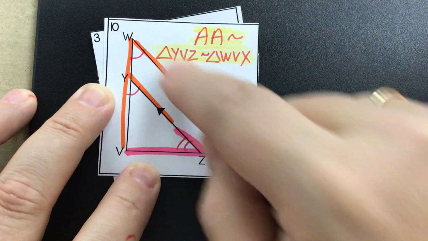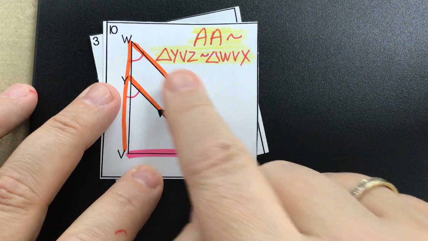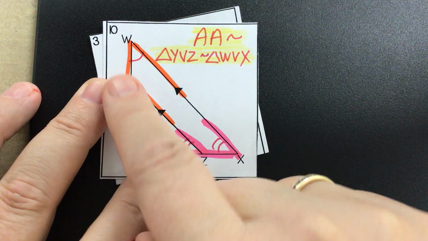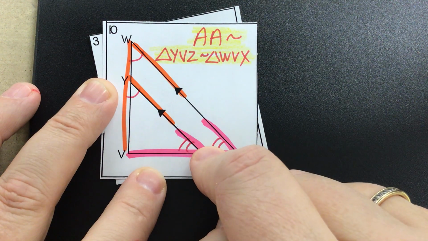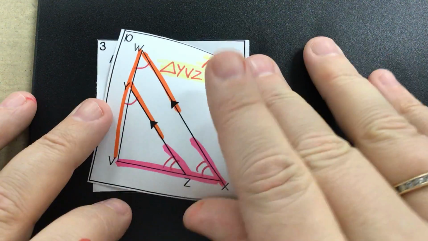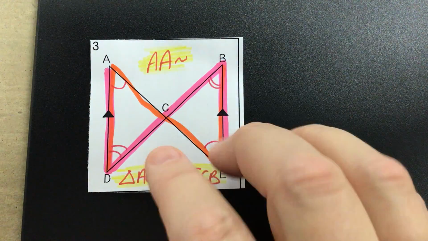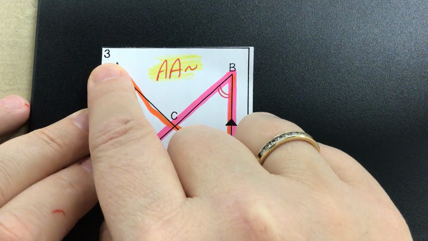So I've got two pairs of angles congruent. So this one is similar by angle similarity. And then I'm going to write a similarity statement. Triangle YVZ is going to be similar to the big one, YVX. So again, that goes in the angle envelope. And then the other one that goes in there is card number 3.